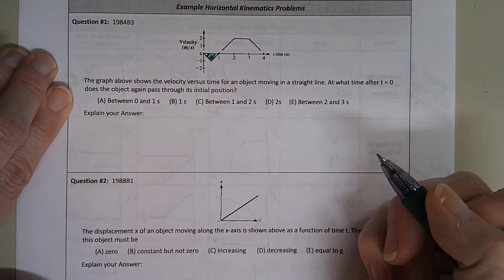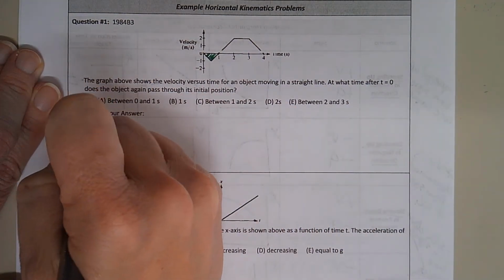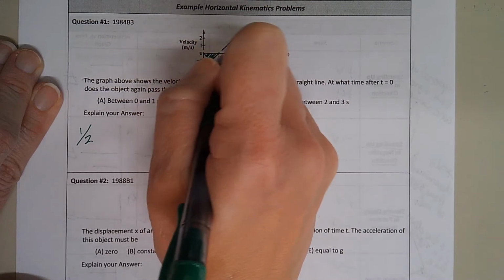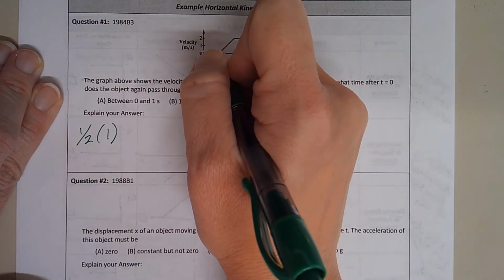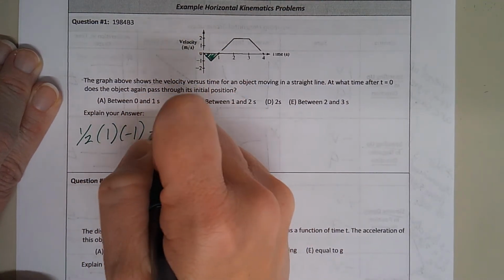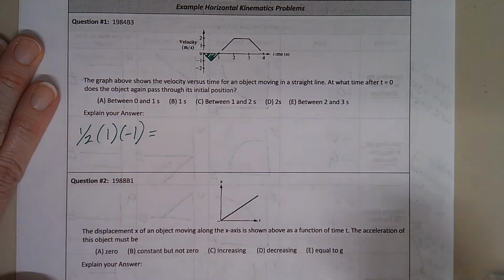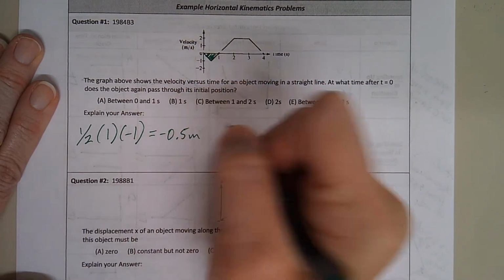So first I need the area of this part. Well, that's a triangle, right? So that part is going to be 1/2 base, which is +1, times height, which is -1. Well, that's 1/2 times -1, which is -0.5 meters.